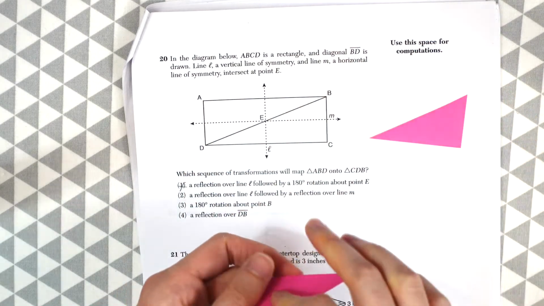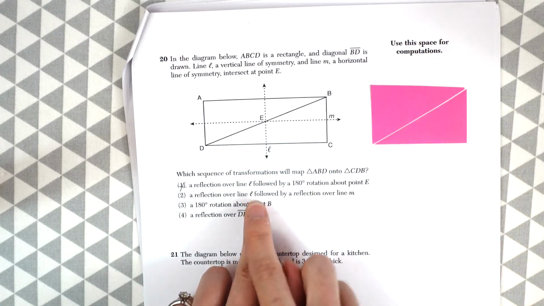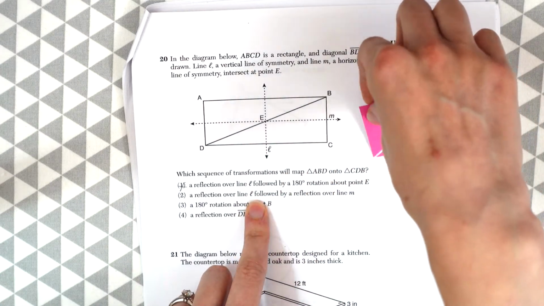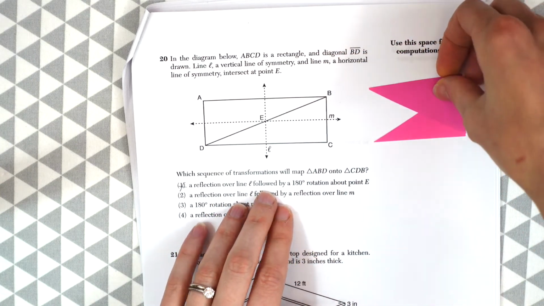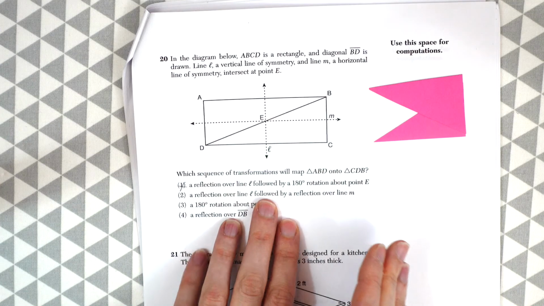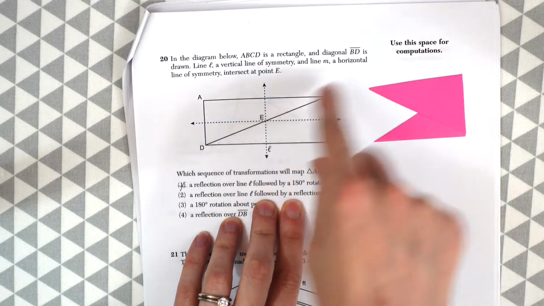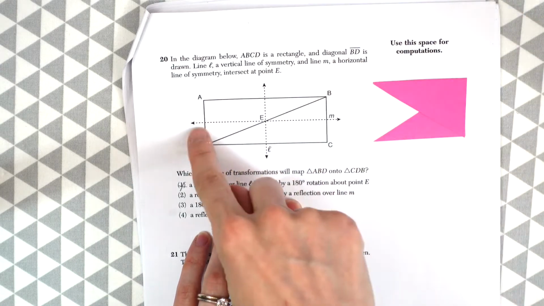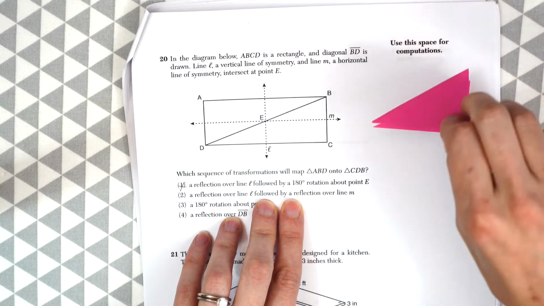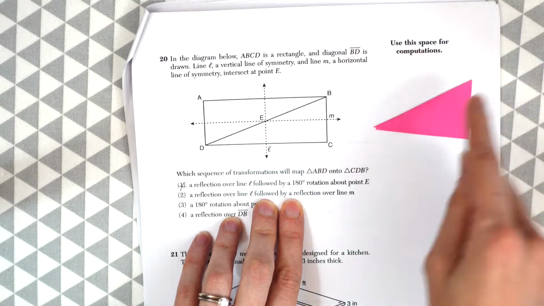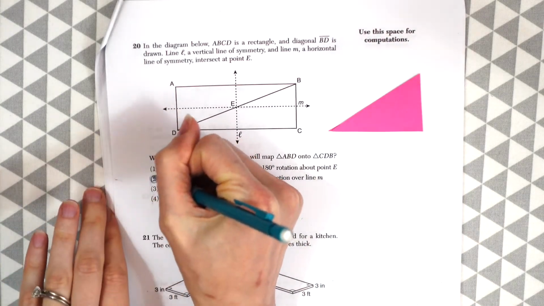So let's set it back and see about choice 2. Our reflection over line L, so we're going to do the same thing. We're just going to flip it over line L, followed by a reflection over line M. So now we're going to be flipping it again the long way because M is going horizontally. It's kind of like a reflection over the x-axis. And when we do that, notice it maps onto our other triangle perfectly. So choice number 2 is our answer.